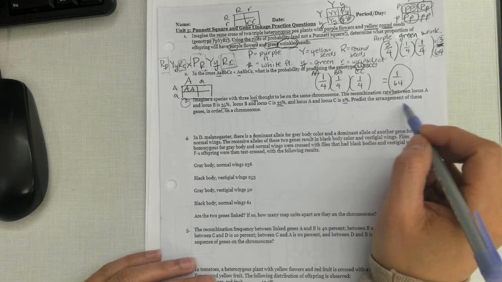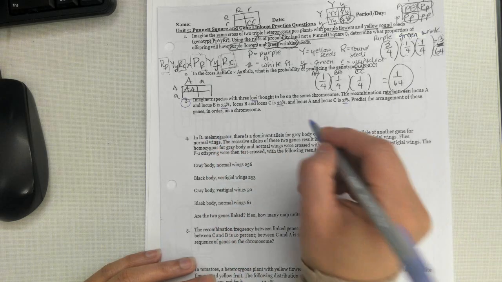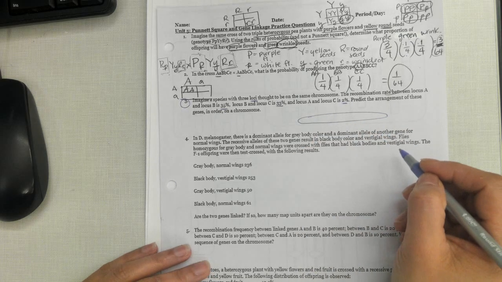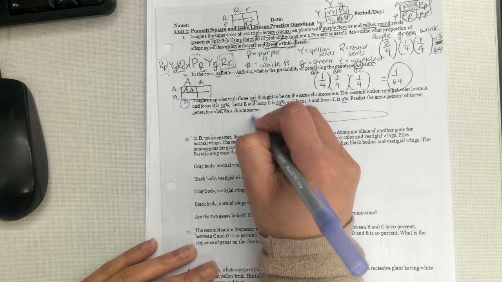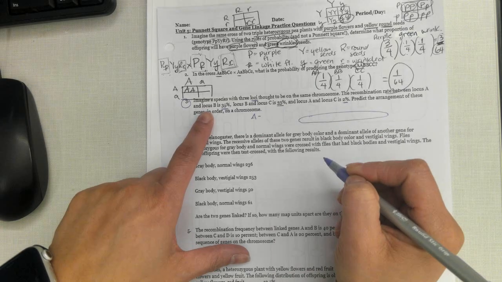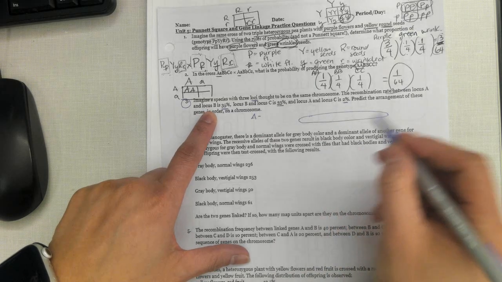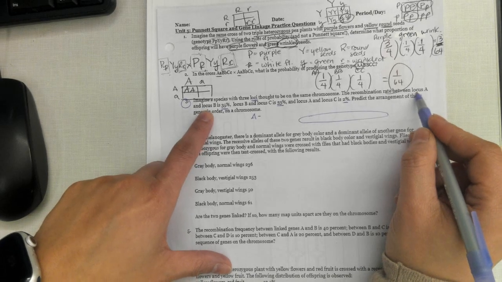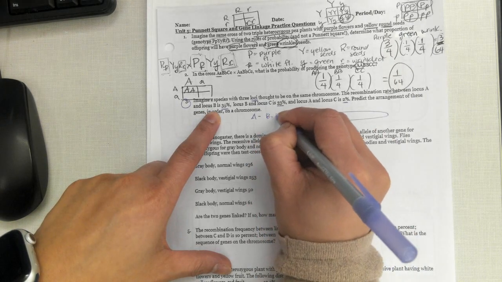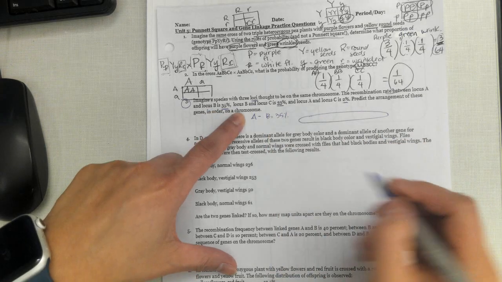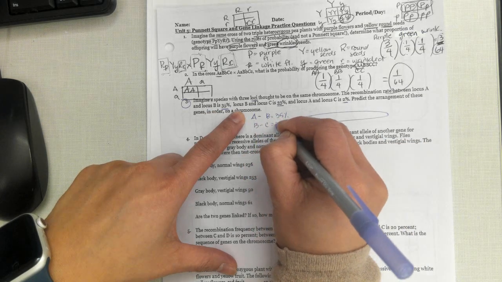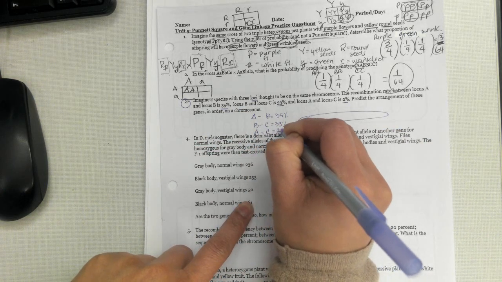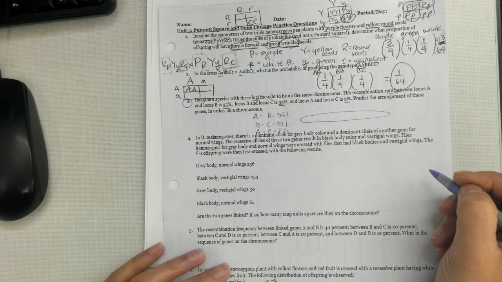We need to predict the arrangement of these genes in order on the chromosome. So let's pretend here is our chromosome. I'm going to write down the distances between them, or the recombinant frequency. Between locus A and locus B, it is 35%. Between B and C, it is 33, and between A and C, it is 2%.